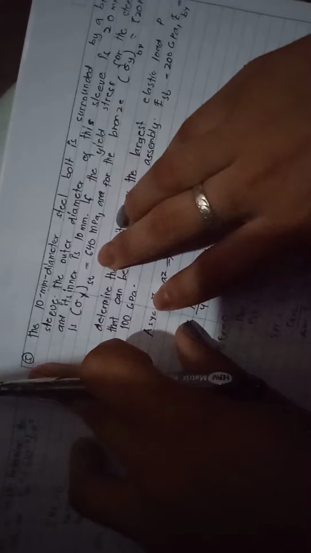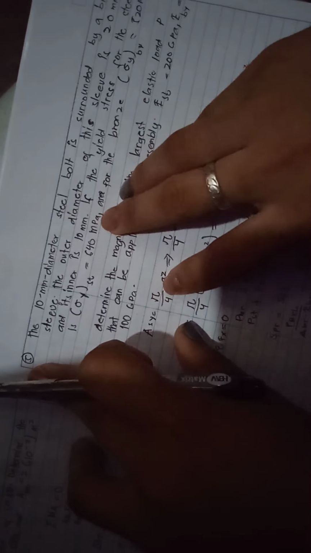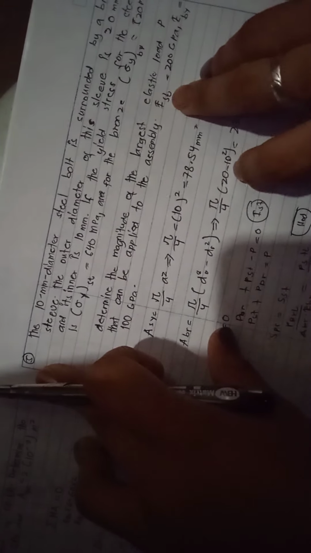So, proceed po tayo sa solving number 5. So, the 10 mm diameter steel bolt is surrounded by the bronze sleeve. The outer diameter of this sleeve is 20 mm and its inner diameter is 10 mm. If the yield stress for the steel is 640 MPa and for the bronze is 520 MPa, determine the magnitude of the largest elastic load that can be applied to the assembly. E steel equals 200 GPa. E bronze equals 100 GPa.